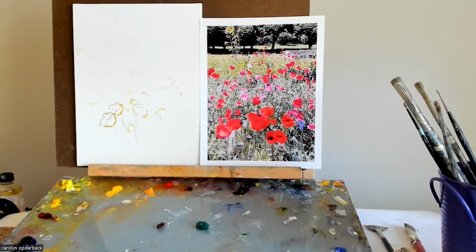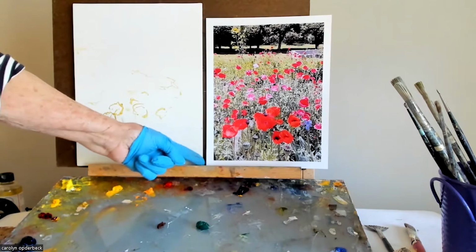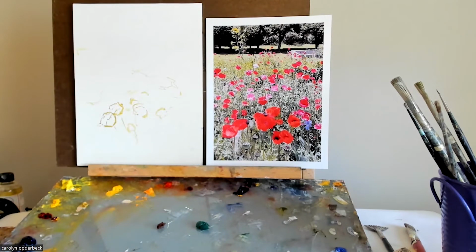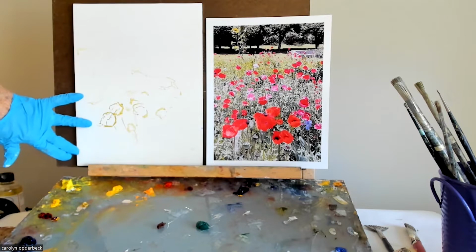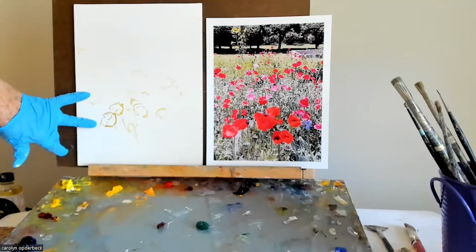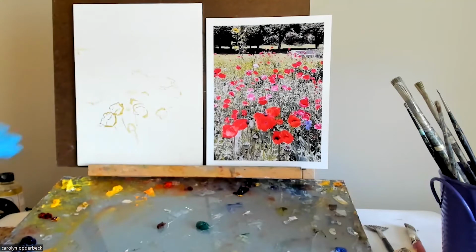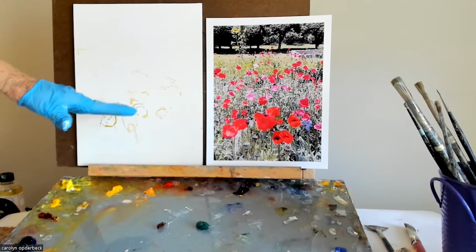Well, the next part of this video, at least the beginning of it, is probably going to be the easiest part of the whole thing, just putting that wash on. But then we're going to start doing that wipeout. What I did here is I just took a bit of transparent green, yellow green, and just got an idea of where I want to start my foreground poppies and how big I want them to be. You can do that just to get yourself started.